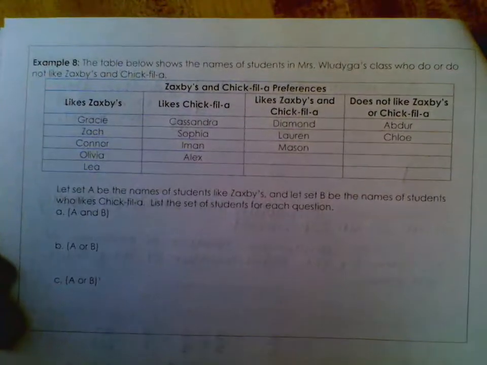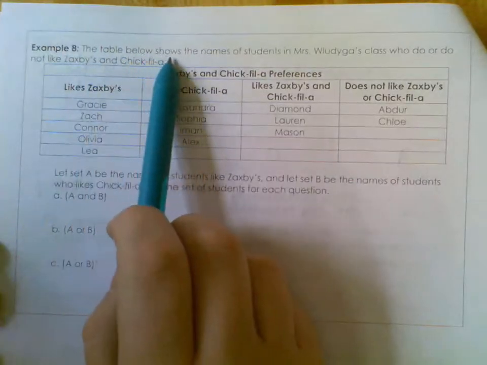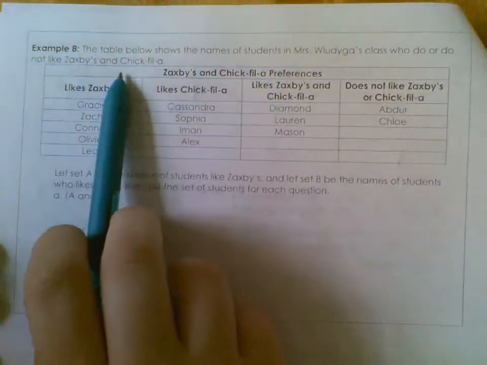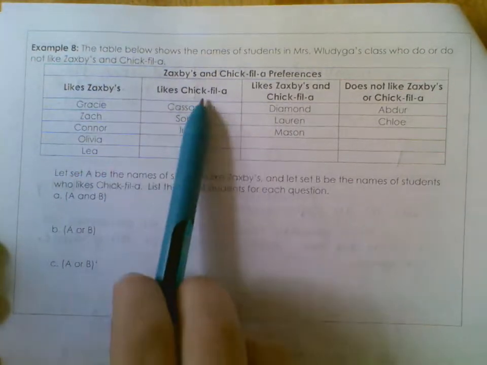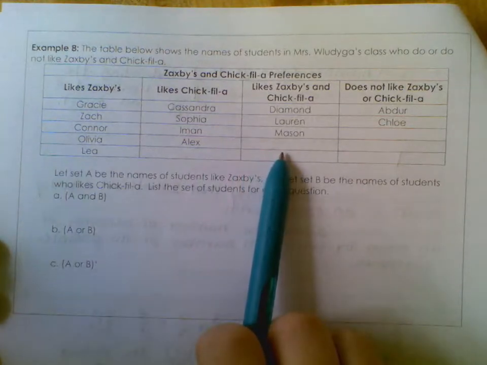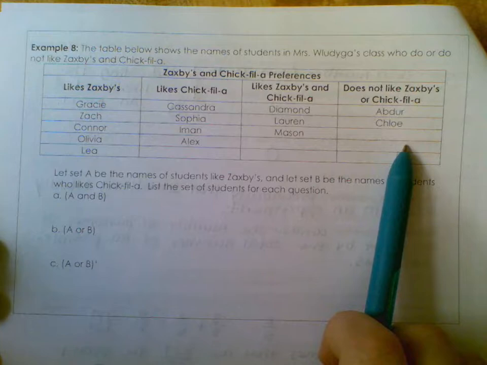Okay, last problem we're going to talk about is the back, example 8. So this table below shows the names of students in Miss Bodega's class who do or do not like Zaxby's and Chick-fil-A. Here are all the students who like Zaxby's, all the students who like Chick-fil-A, all the people who like Zaxby's and Chick-fil-A. These are all the people who do not like Zaxby's.